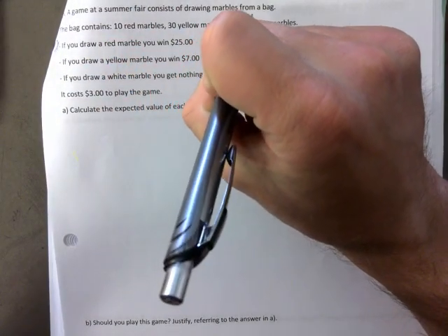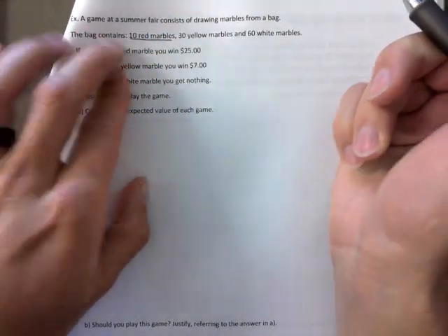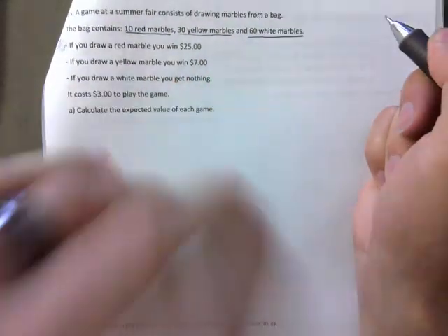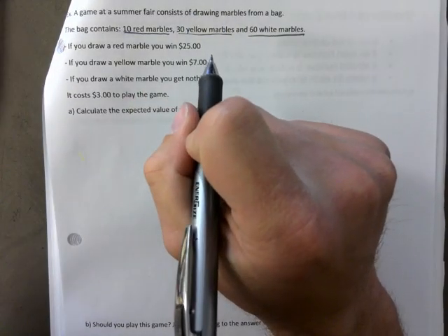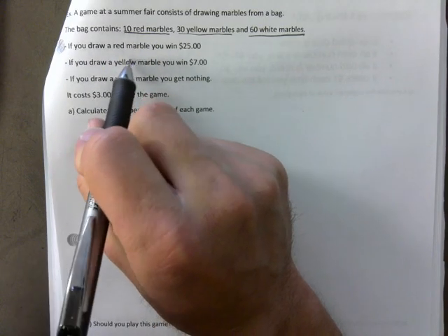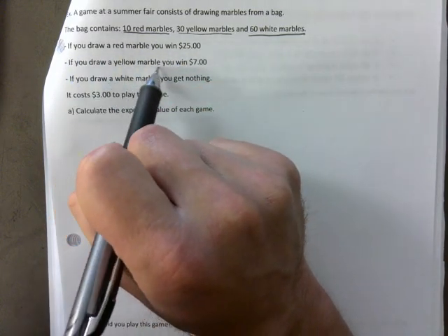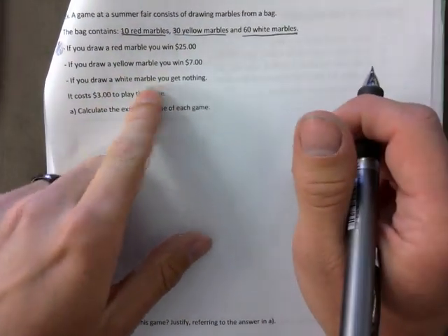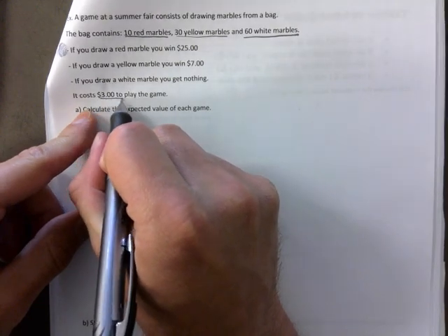So a game at a summer fair consists of drawing marbles from a bag. The bag contains 10 red marbles, 30 yellow marbles, and 60 white marbles. And now it gives us a scenario. If you draw a red marble, you win $25. If you draw a yellow marble, you win $7. And if you draw a white marble, you get nothing. And it costs $3 to play.